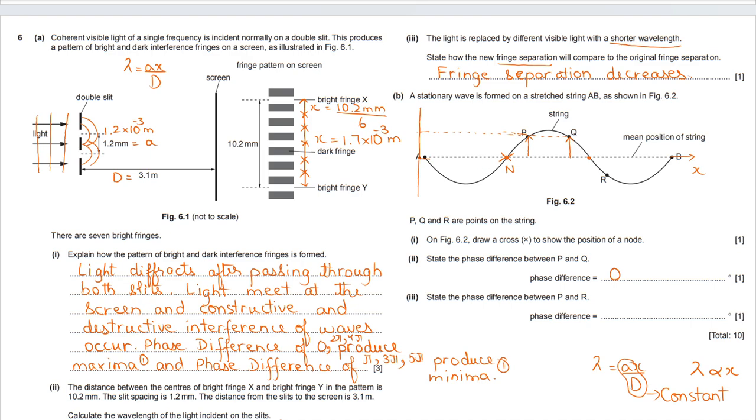If we compare, then he says state the phase difference between P and R. So P has a positive displacement and R has a negative one. So to go from positive to negative, it rotates through 180 degrees. Okay? So what is the phase difference between P and R? That is 180 degrees. Okay? I hope it's clear to everyone this part.